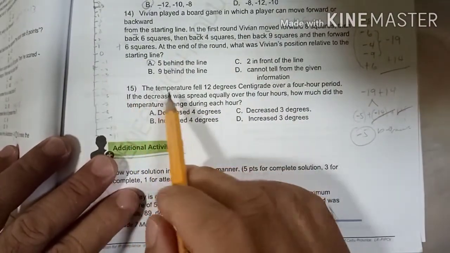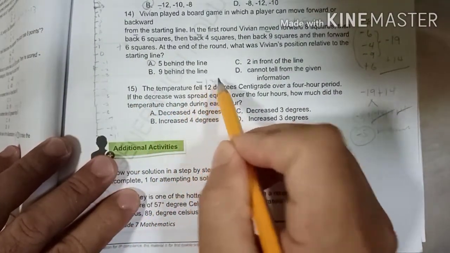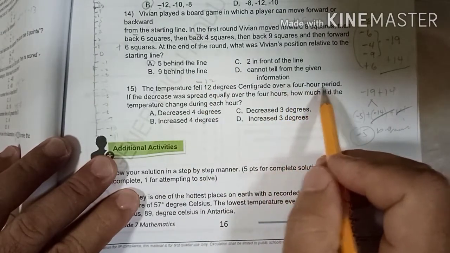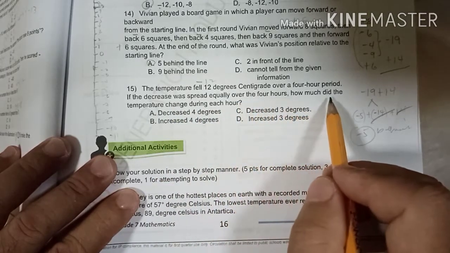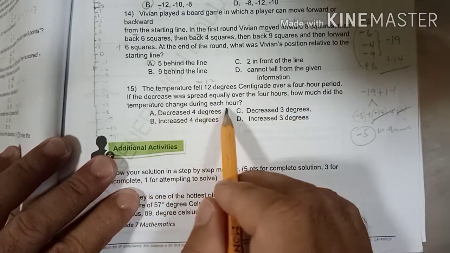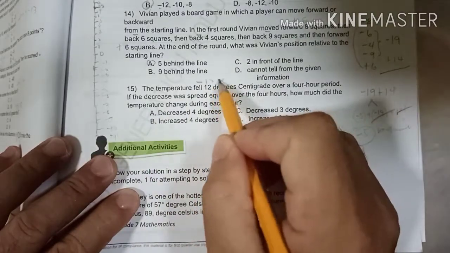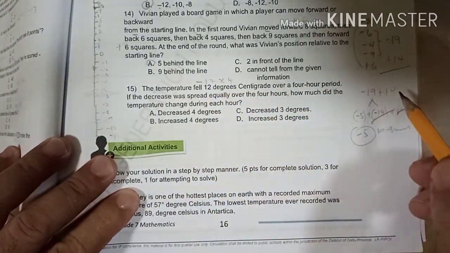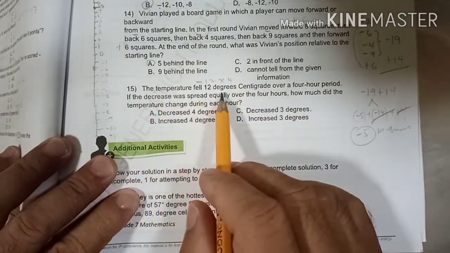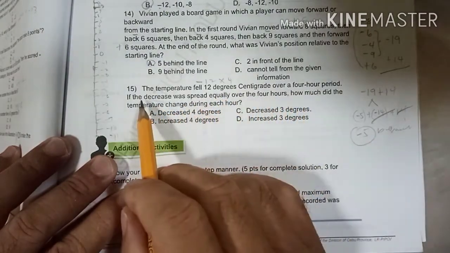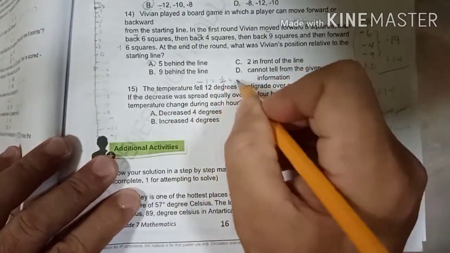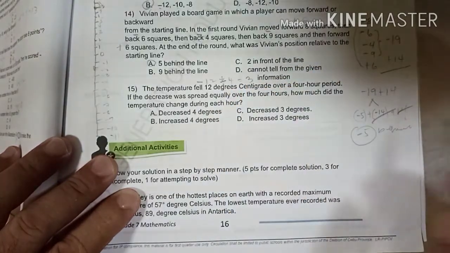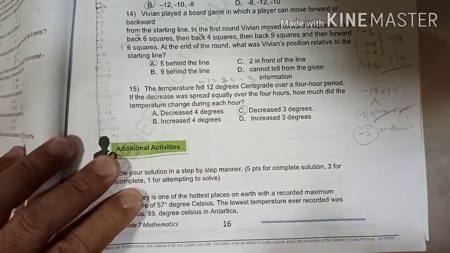Number 15. The temperature fell, that's -12 centigrade, over a 4-hour period. If the decrease was spread equally over the 4 hours, how much did the temperature change during each hour? The temperature fell 12 degrees over a 4-hour period. If the decrease was spread equally, divide by 4, the answer is 3. Decrease by 3 degrees. Okay, thank you. That's it.